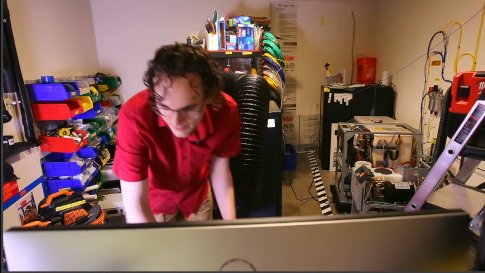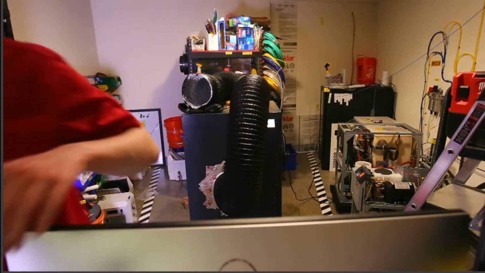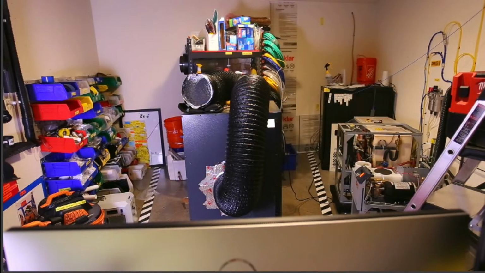Okay, I'll be right back with the thing I want to use to hold up the tube, or the thing I think I want to use, which is just a lighting stand. Okay. A lighting stand with a bunch of weight on it.